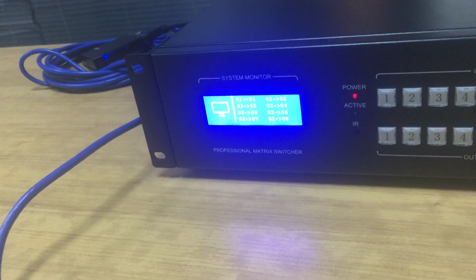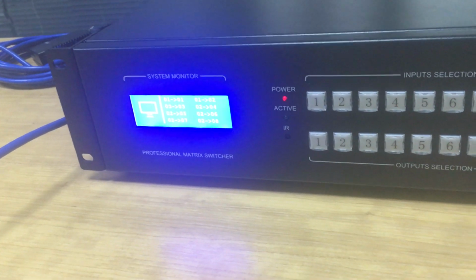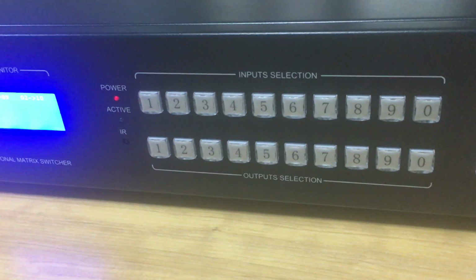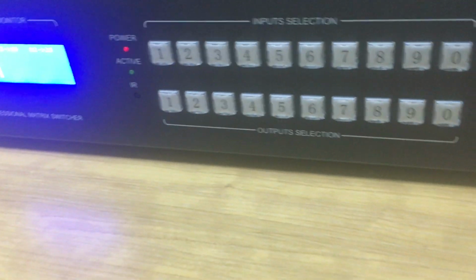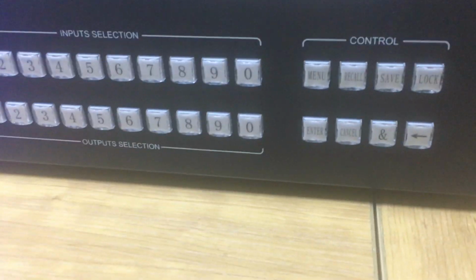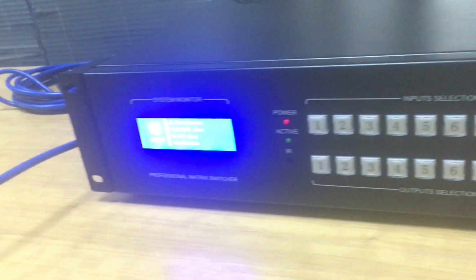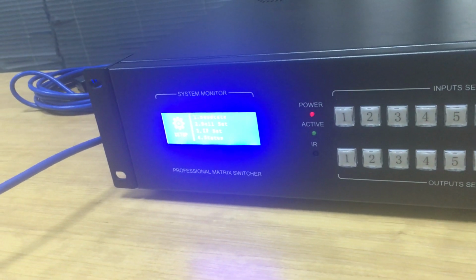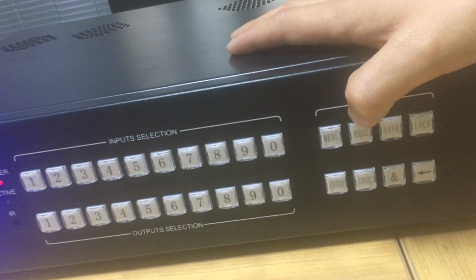We have an LCD screen where we can see all the switching information, and also IR, and the power and active indicators. The IR receiver is basically for the IR remote control, and we have the input selection buttons and also the output selection buttons. For the control, we have the menu button here, and once we press the menu button, we can do the IP address setting, all the status checkout, or the bell setting. We also have recall or save for the presets.